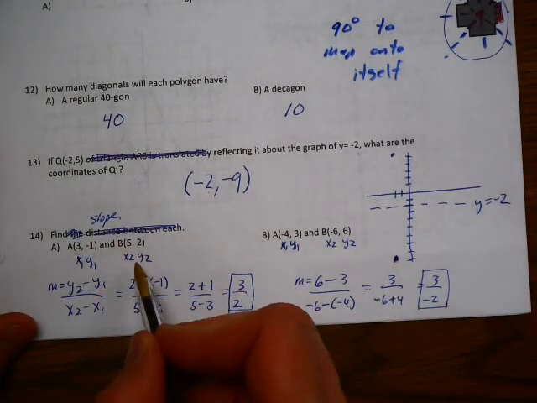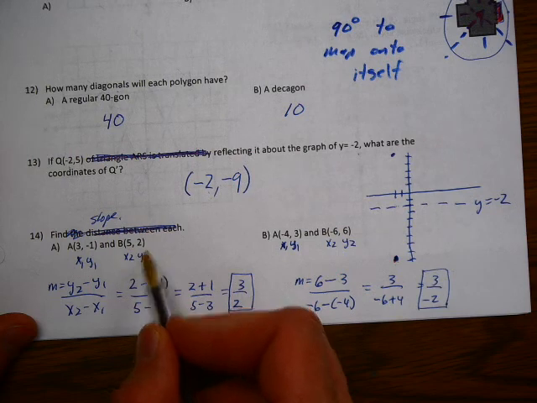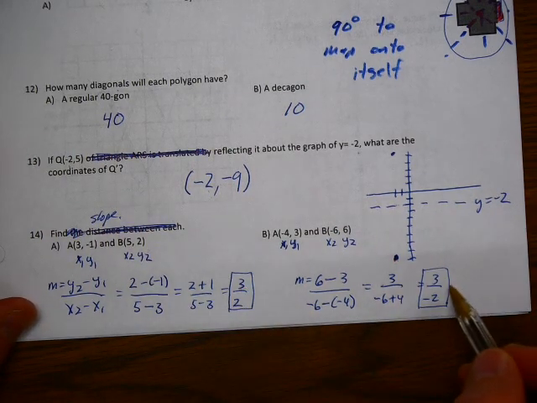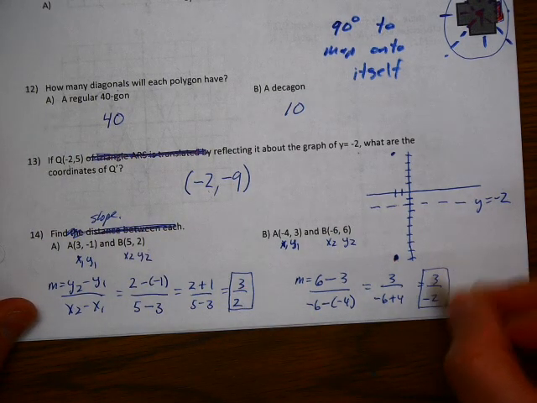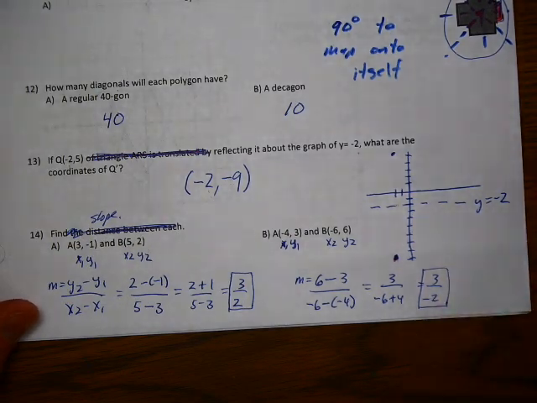Finding the slope of these, call this point 1, call this point 2. X always comes first. This one's 3/2, and that one is a -3/2 really, because if you have a negative on the bottom or the top, it applies to the whole thing.